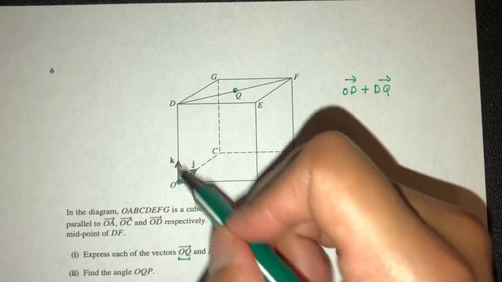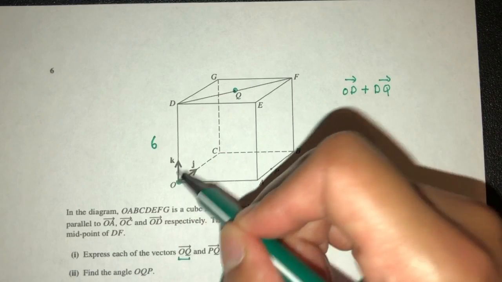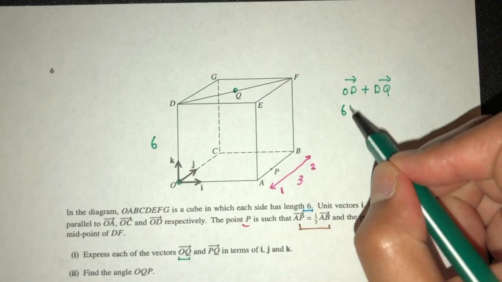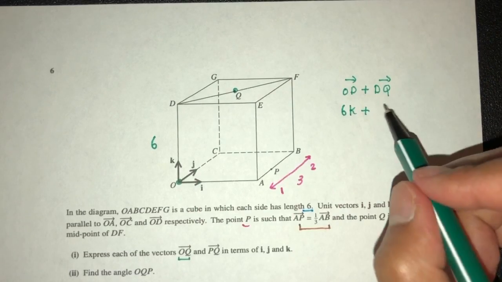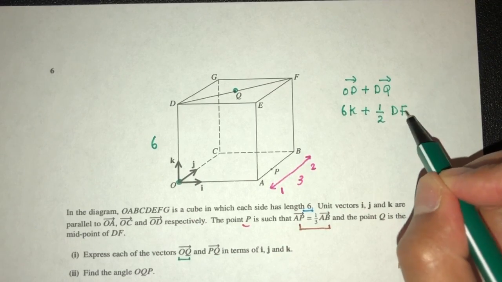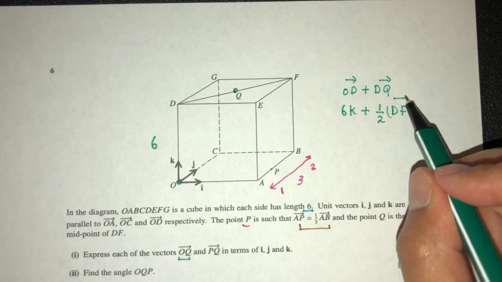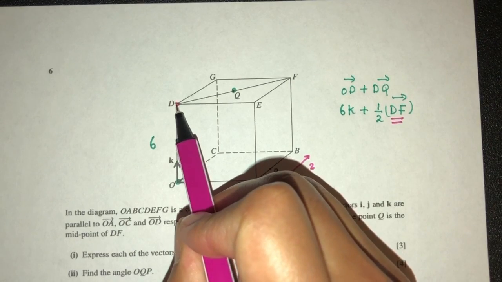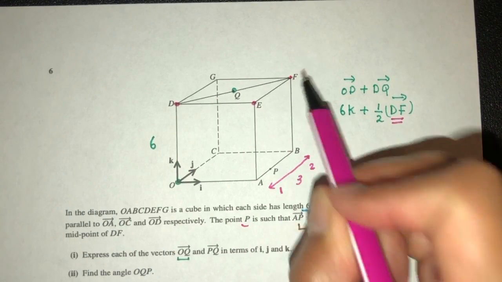So OD will be what? O to D, that is the length of 6, obviously, that will be the value of 6. Going up will be k. Now, we understand that DQ is half of what? Half of DF, right? Because Q is the midpoint. Now, how do you find DF? By looking at this shape, you can see DF can be found by, from D going to E, and E going to F, right?